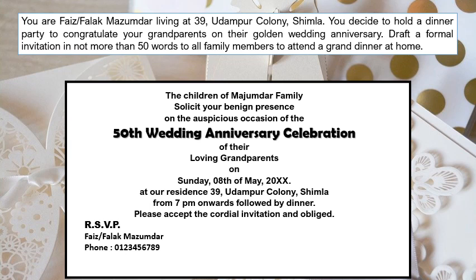Looking at the example here, now who are the host or the organizer? It's the children of the Majumdar family. They've clearly specified it's the children of the Majumdar family who are organizing this wedding anniversary celebration. Also, they have specified the event. They've highlighted the event here, that it is the 50th wedding anniversary celebration of their loving grandparents.